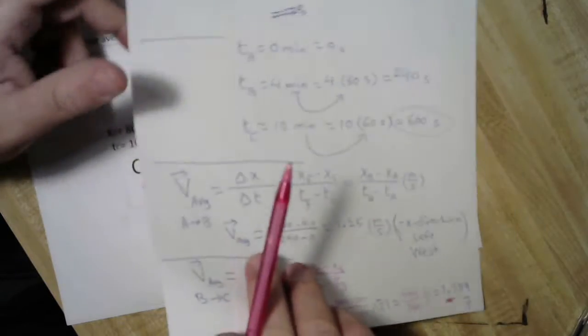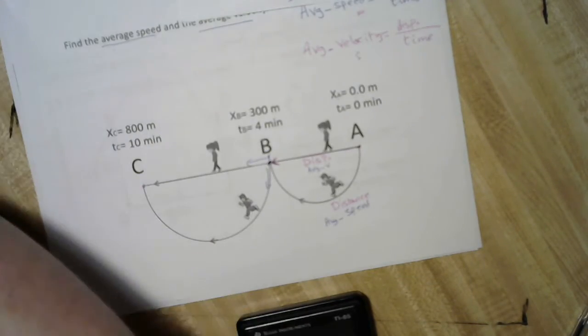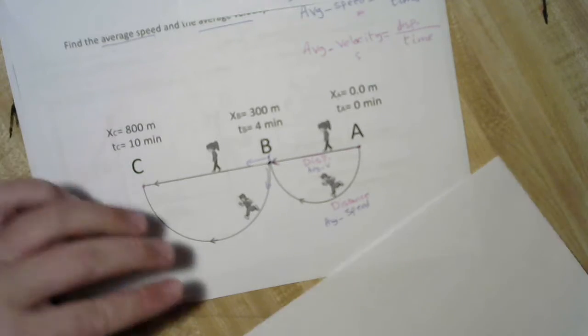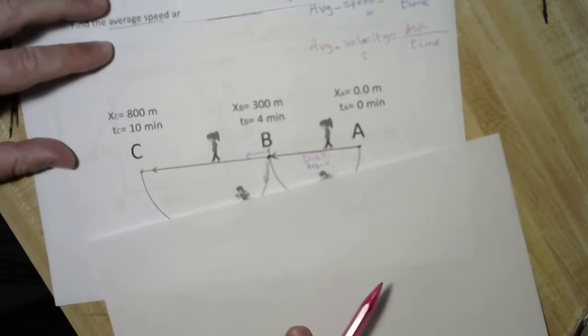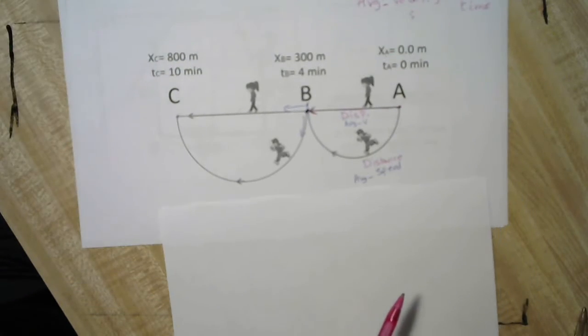So what if I need to calculate the average velocity through all the track from A to C? It will be in this way. Look at this.